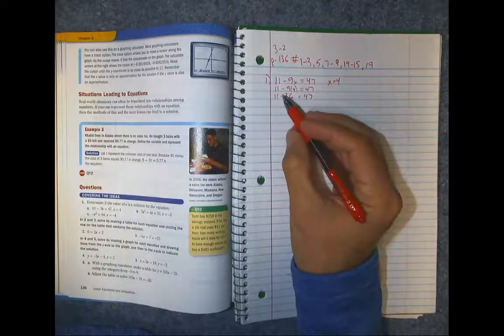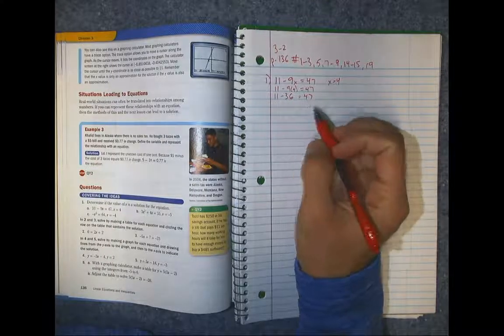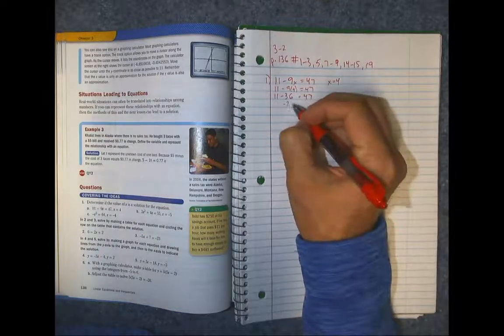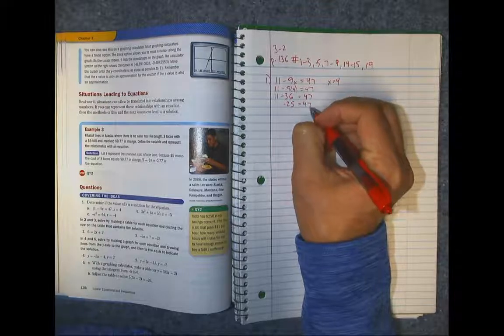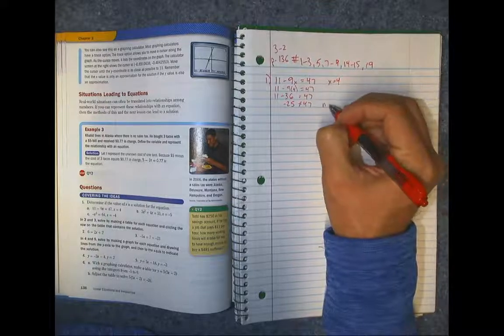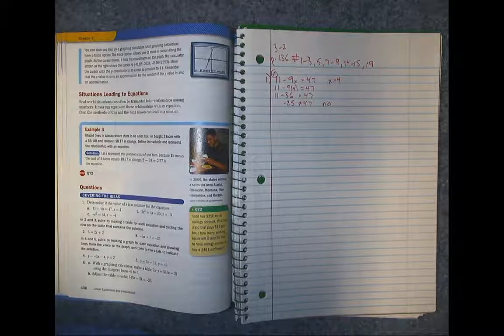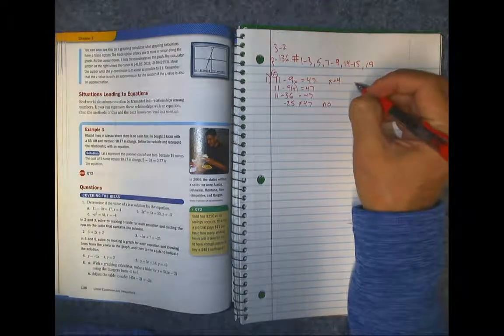You can see if this was plus, we'd end up with 47. But 11 minus 36 is going to be negative 25. So negative 25, does that equal 47? No. So the answer here for letter A is no. X equals 4 is not a solution.